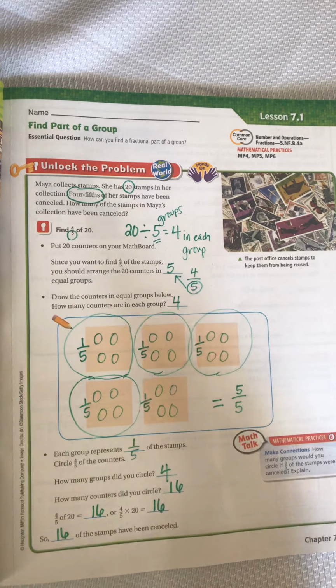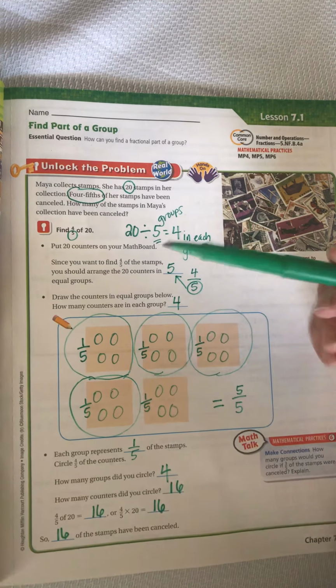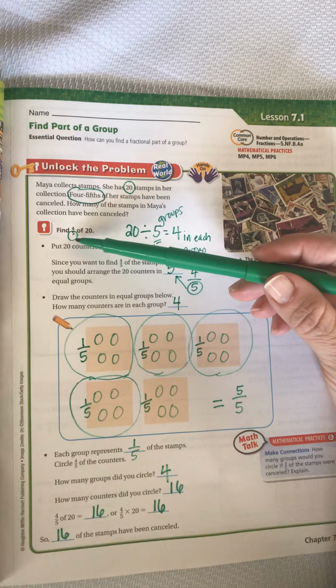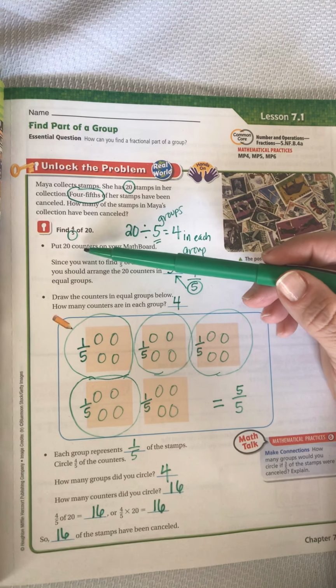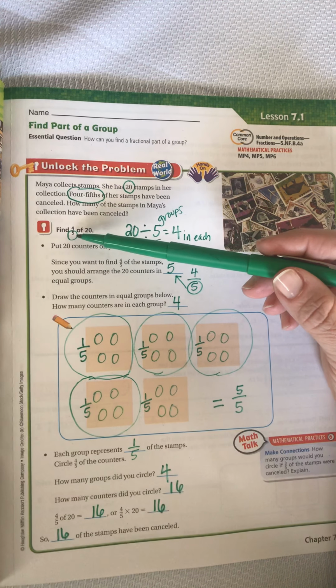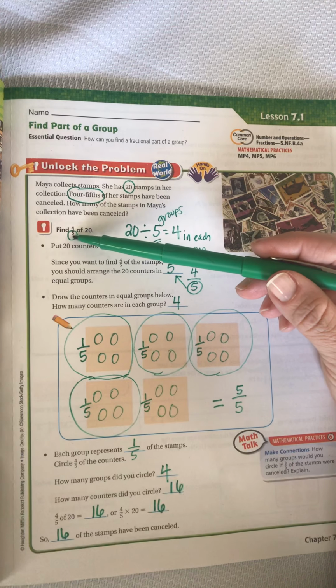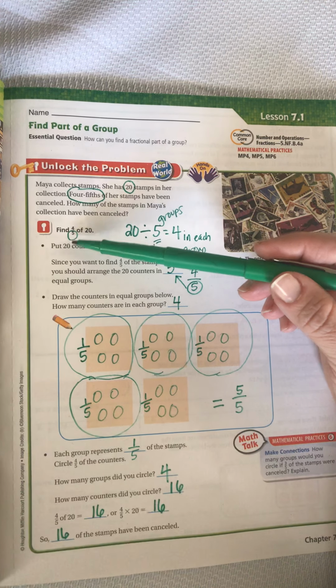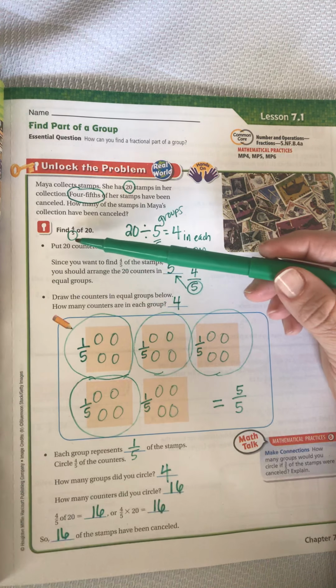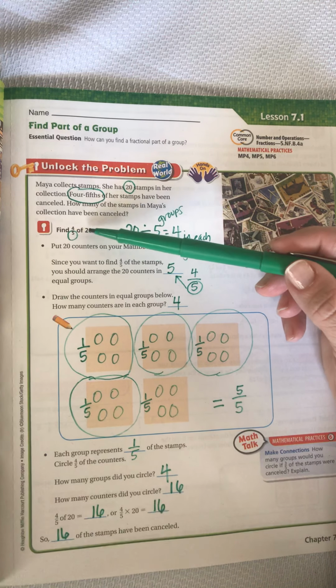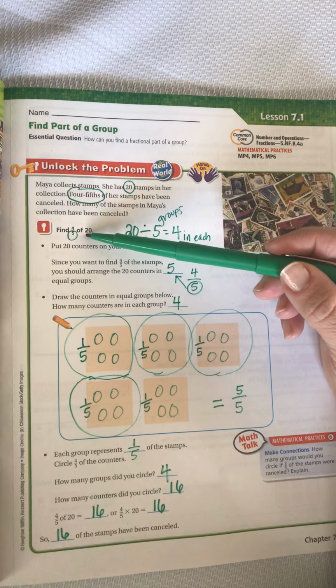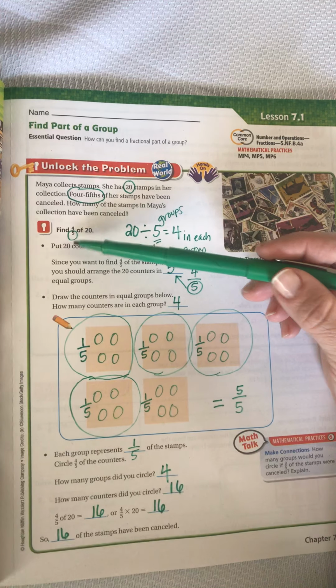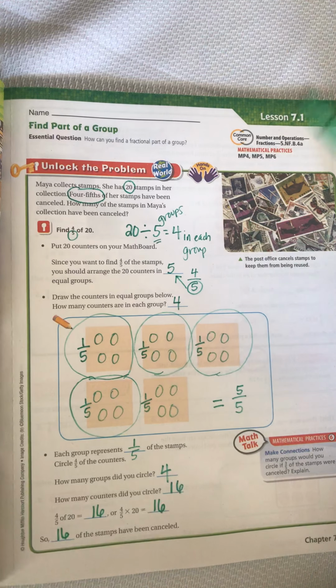So very quickly, just to recap, when you're finding 4/5 of 20, the first thing you want to do is think, I need to make groups of 5. How many counters do I put in each of those groups? So I divide 5 into the 20 and I get 4. That means that in those 5 groups, I need 4 in each.